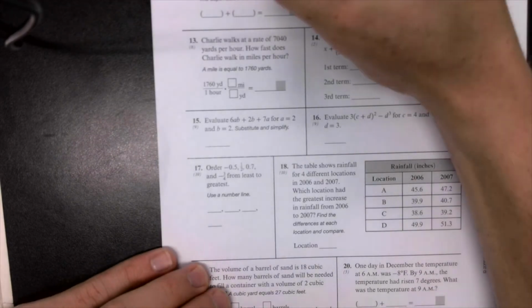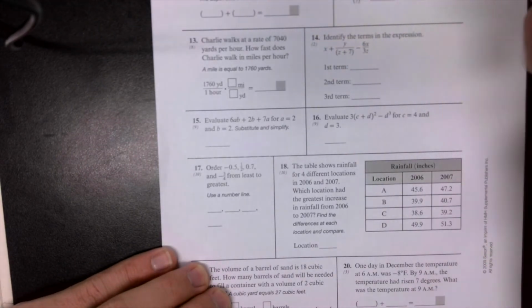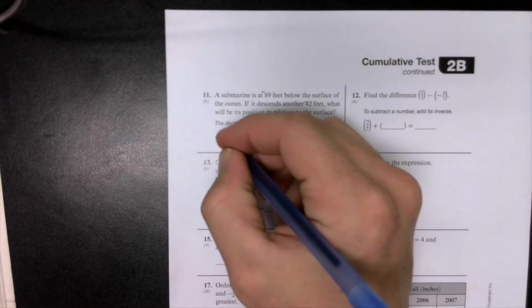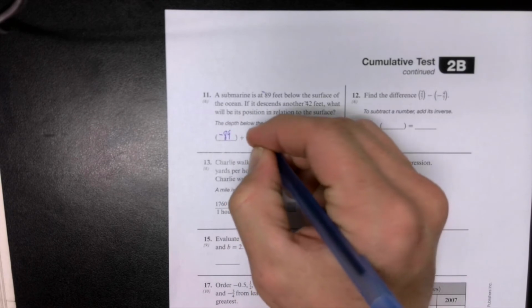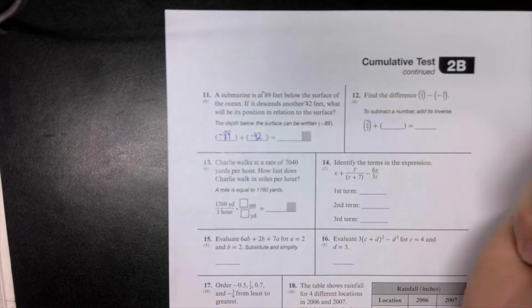Number 11 says a submarine is at 89 feet below the surface of the ocean. If it descends another 42 feet, what will be the position in relation to the surface? Well, if you're 89 feet below, that's already a negative 89, and then you fall even further below. That means that you're going to be increasing that negativity. So you're going to have 2 numbers that are negative 89 plus negative 42 that are added together.